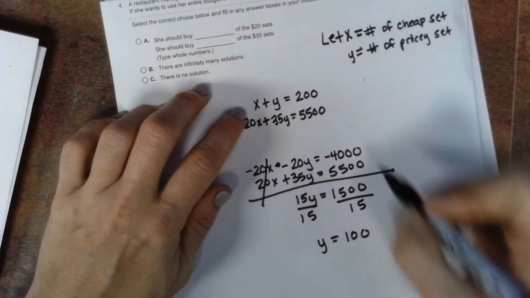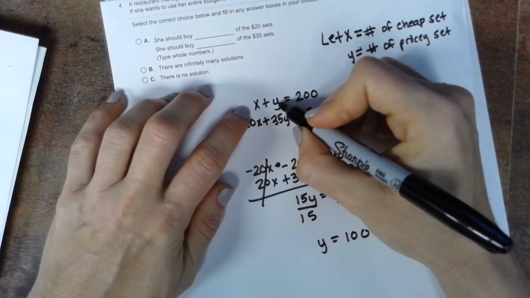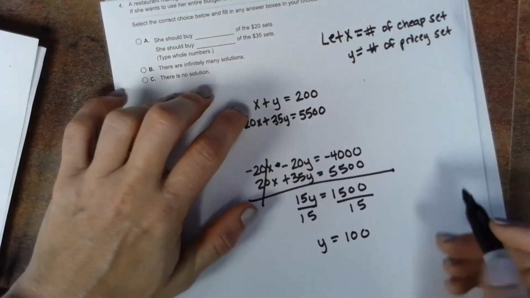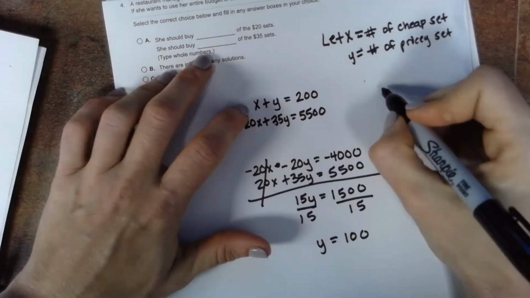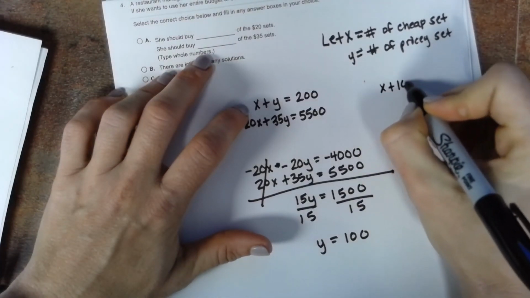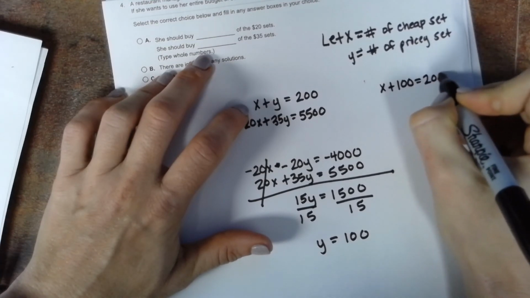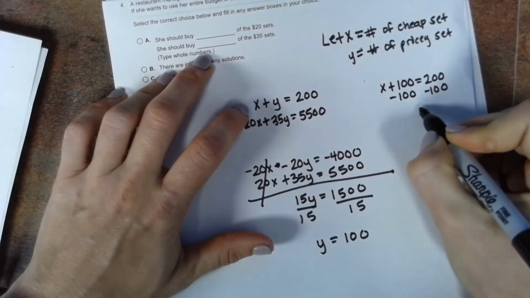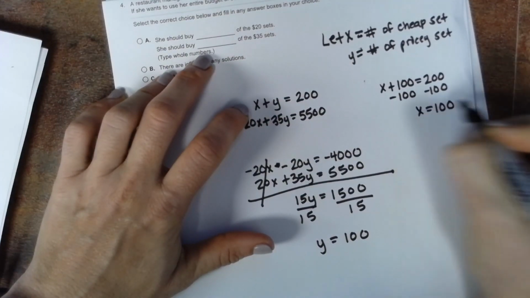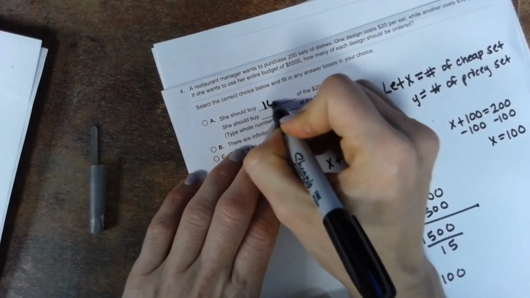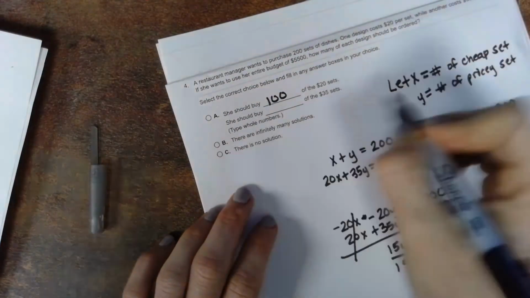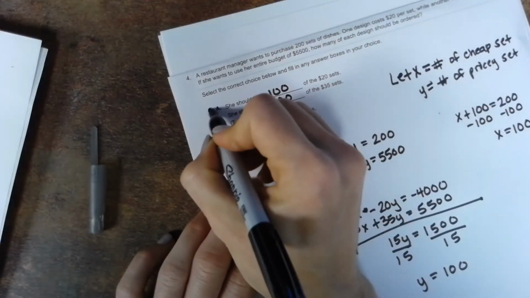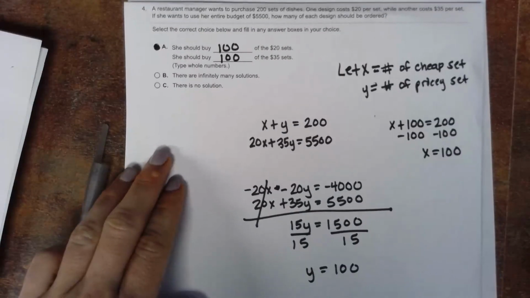And if you kind of think about it, if I'm purchasing 100 of the pricey and they have to add up to 200, then I need to purchase 100 of the cheap set. But if that's not obvious to you, all you have to do is substitute for y and solve for x, and you get the number that you should buy of the cheap set and the number that you should buy of the pricey set. And that will be the choice that you select in My Math Lab.